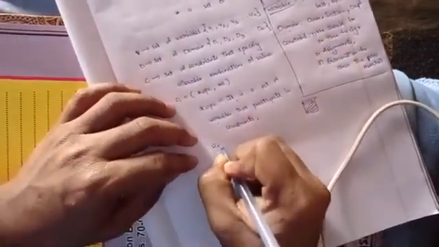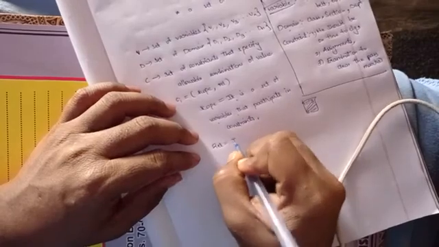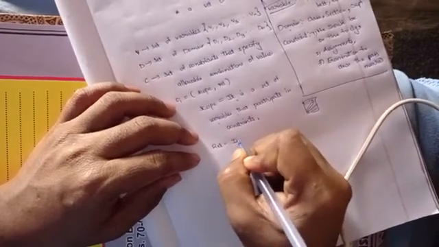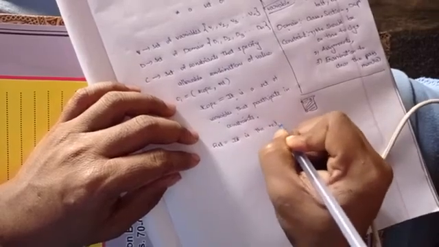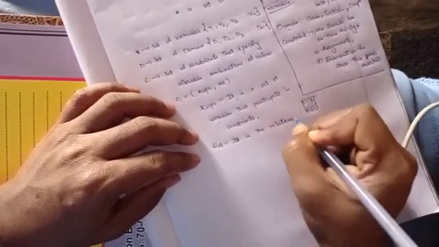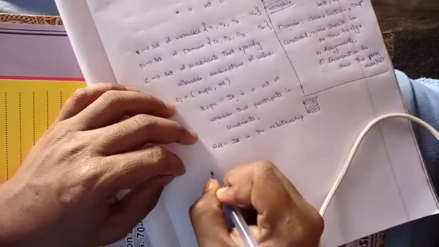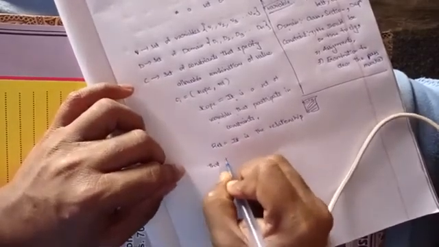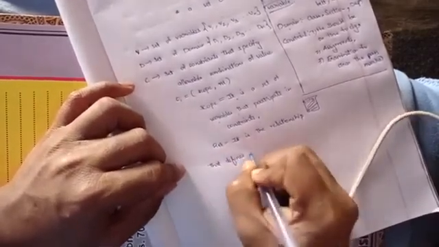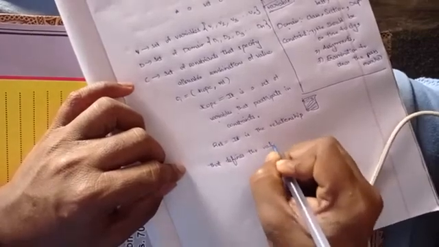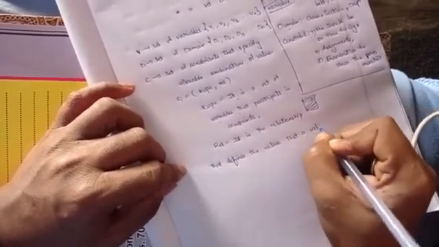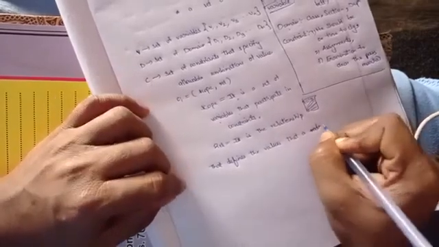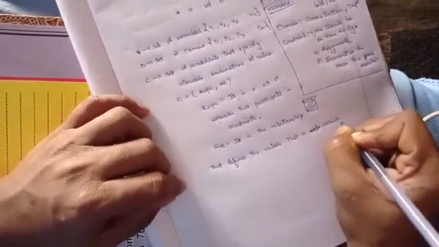So what is relation? Relation is nothing but the relationship that defines the values that a variable can take.